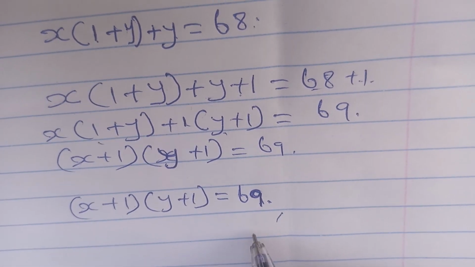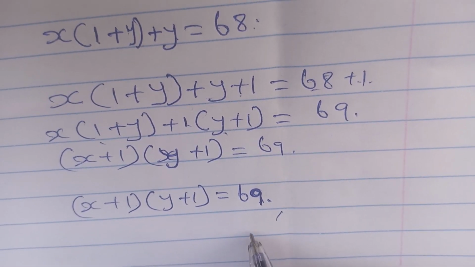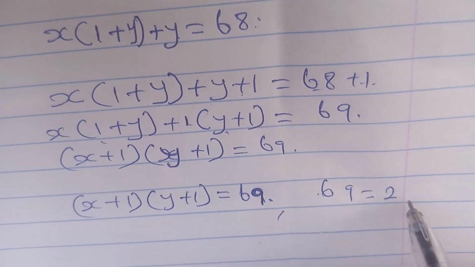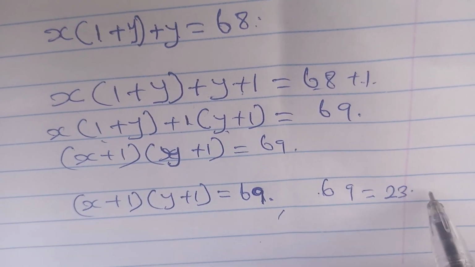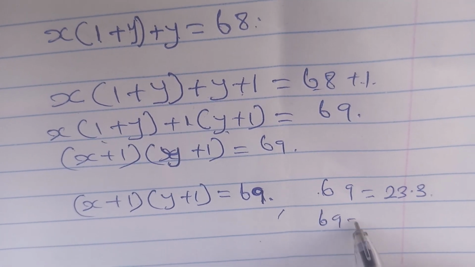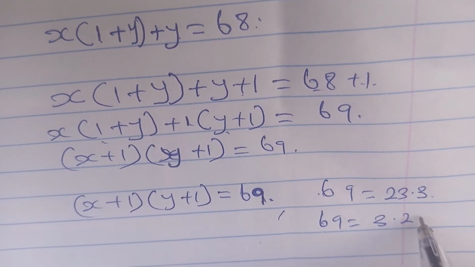So what are we simply going to do from here? We can write 69 is equal to 23 times 3, and 69 is also equal to 3 times 23.